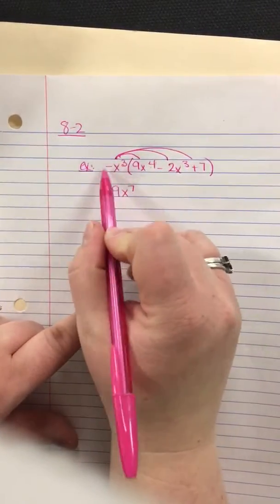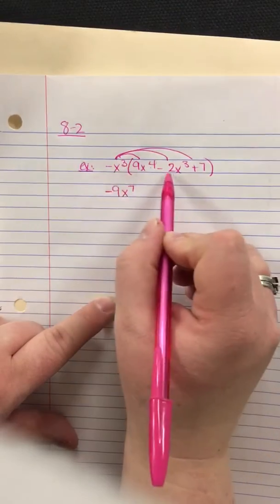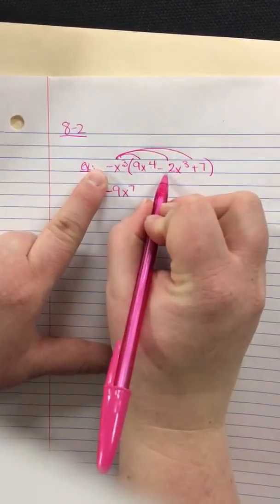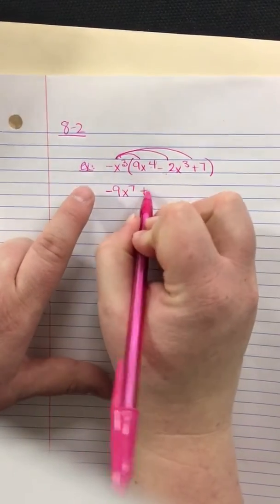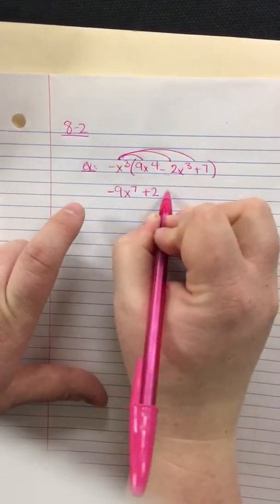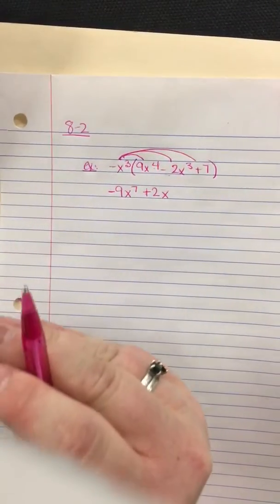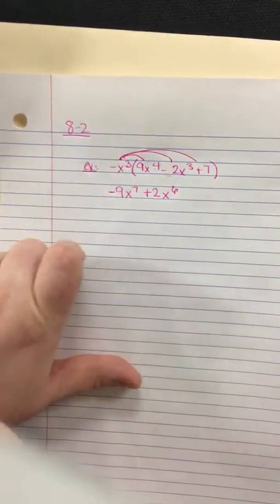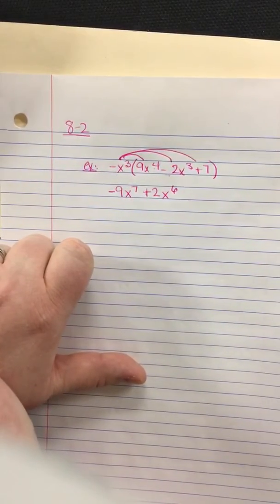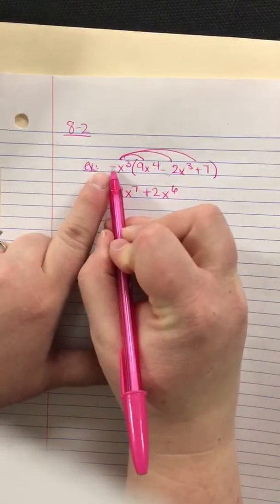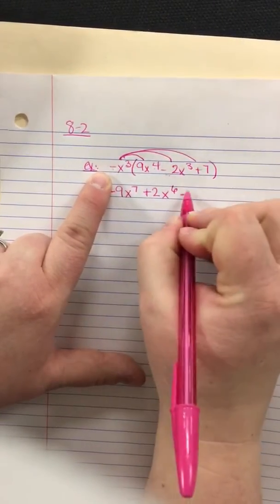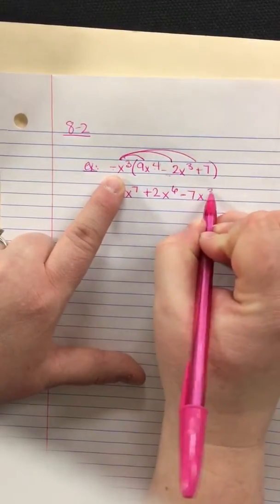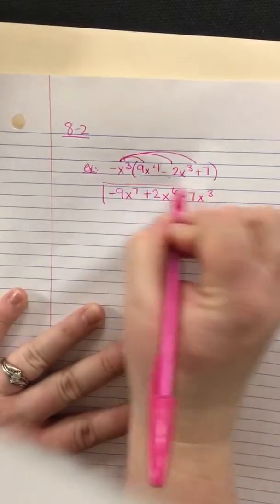Okay, now we're going to multiply that negative x to the third times negative 2x to the third. So a negative 1 times a negative 2 is going to give me a positive 2. Now, again, with your variables, what do you do when you're multiplying? You add. What's 3 plus 3? That's 6. So I have plus 2x to the 6th. Now, negative 1 times 7 is negative 7. Now, there's no other variables to multiply against here, so this is just x to the third. Okay, and that would be your answer.